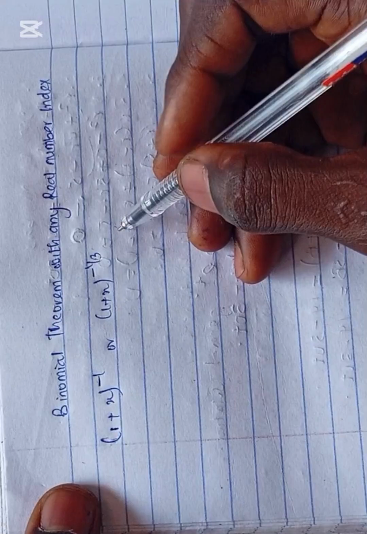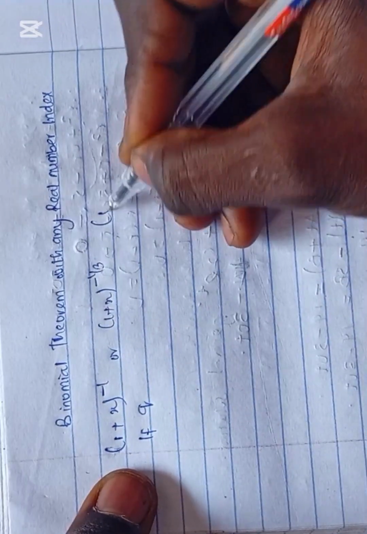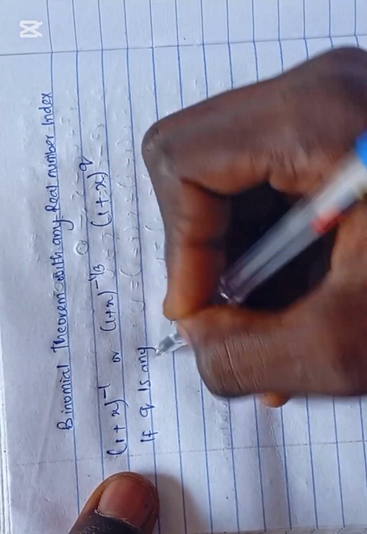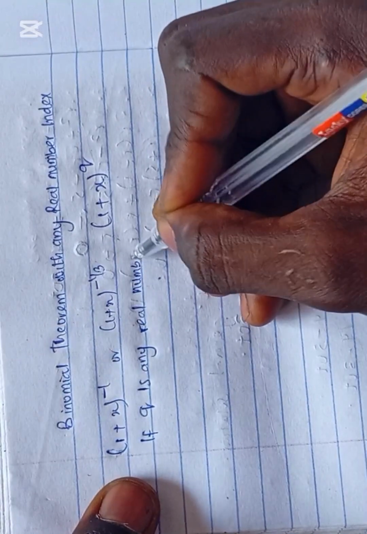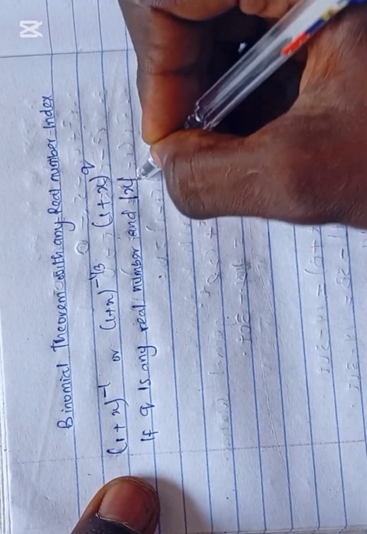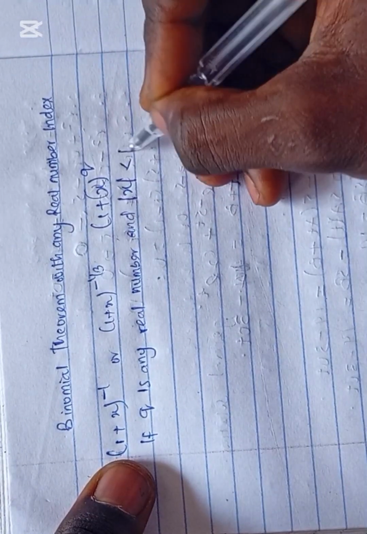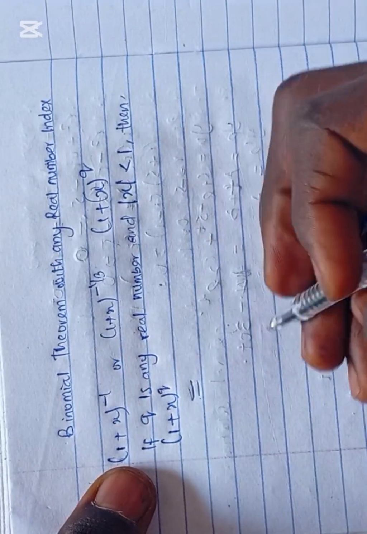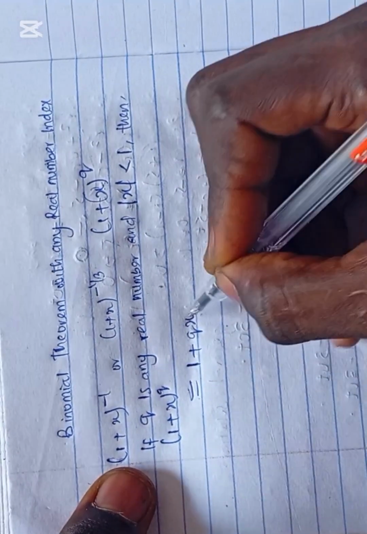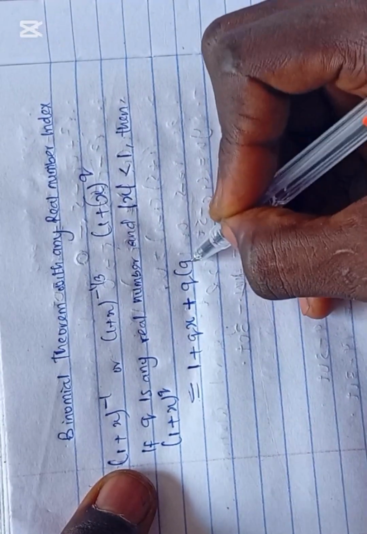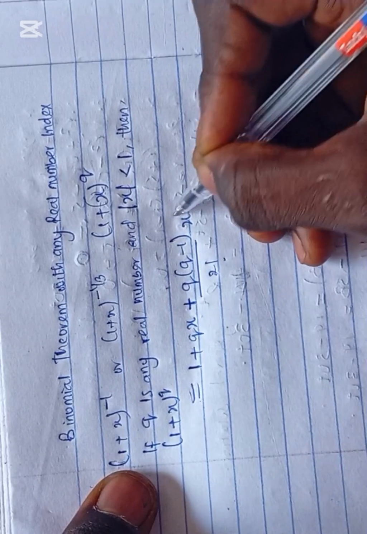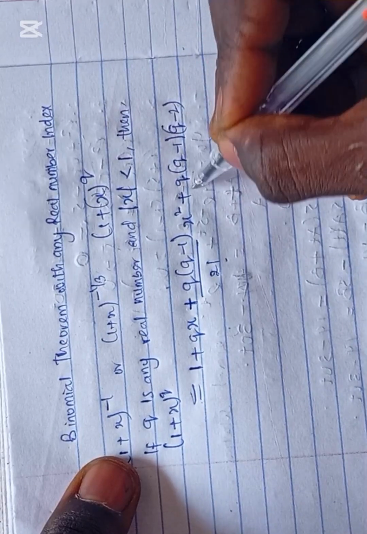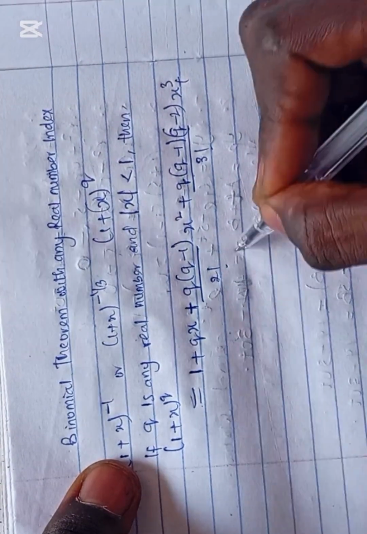So if q, that is the power, let's say 1 plus x raised to power q, if q is any real number and the absolute value of x is less than 1, then the expansion of this form 1 plus x raised to power q is equal to 1 plus qx, plus q into q minus 1 all over 2 factorial x squared, plus q into q minus 1 into q minus 2 all over 3 factorial x cubed, plus it goes on like that.